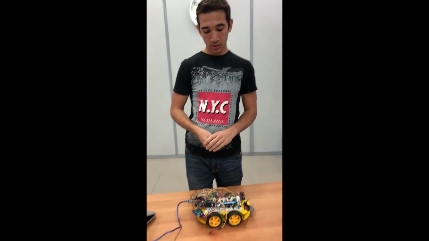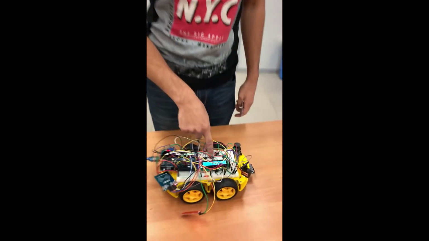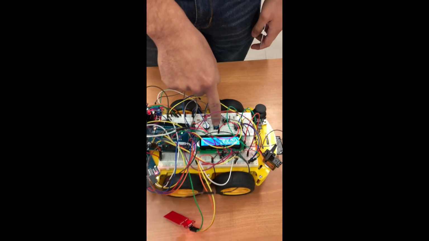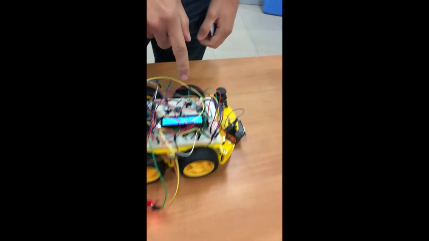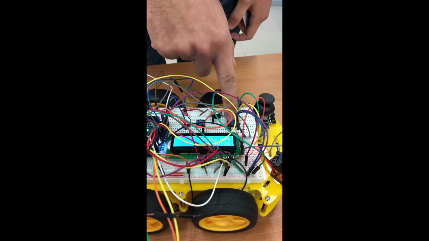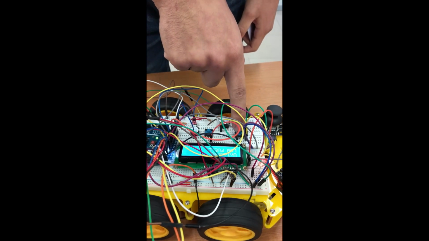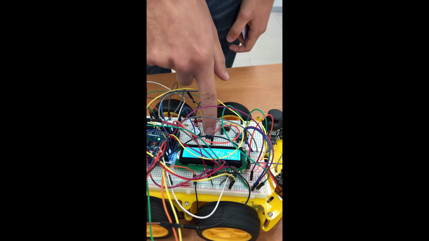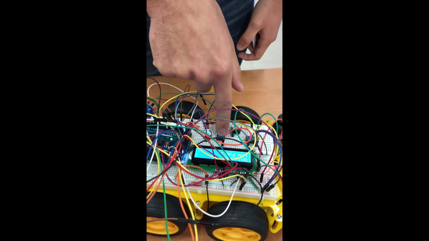Now the car is unlocked, so if you want to start the engine, we press on this button. As you can see, now the wheels are working and the seat belt buzzer, as my colleague mentioned, is working. So if you want to turn it off, you press this button. Now it's turned off. If you want to stop the engine, you click again on this button.